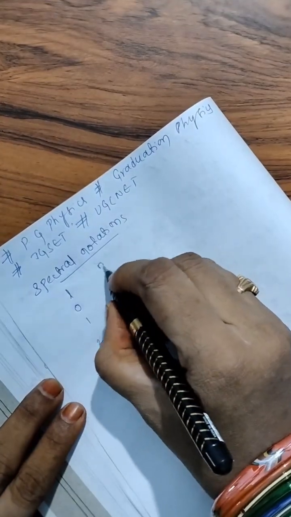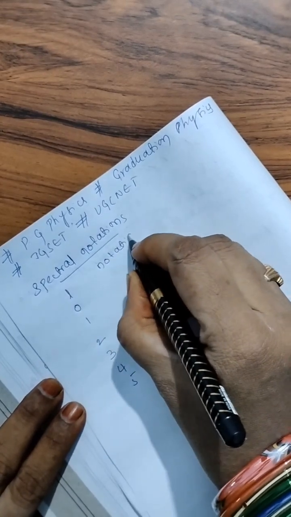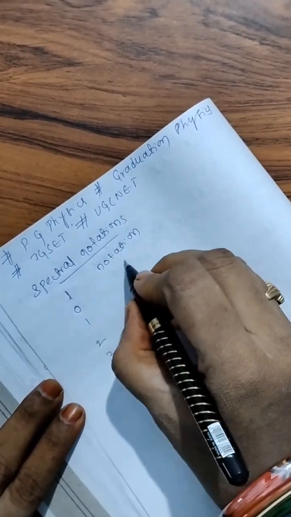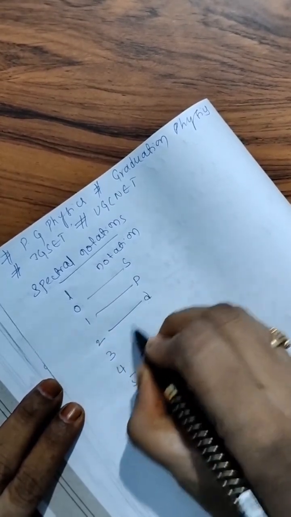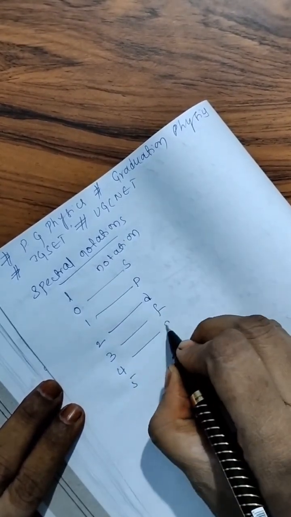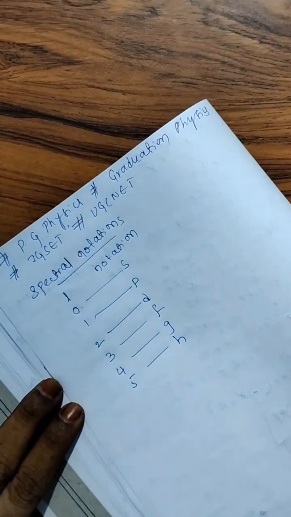It is denoted by the letters S, P, D, F, G, H in such a way.